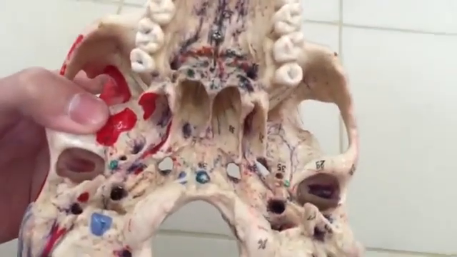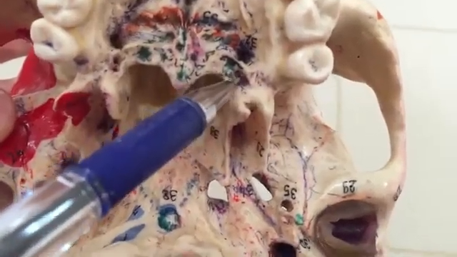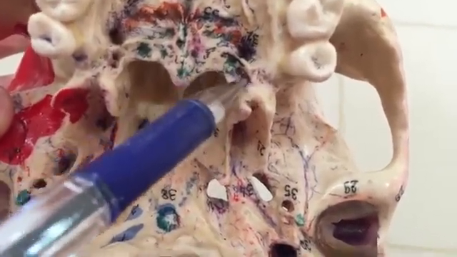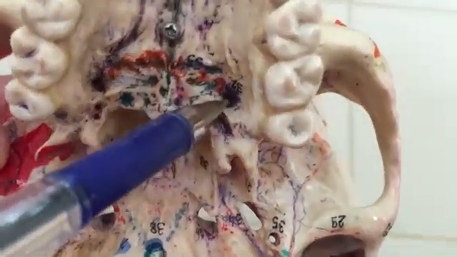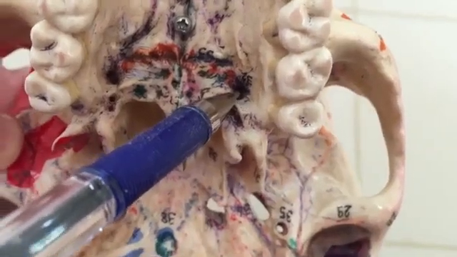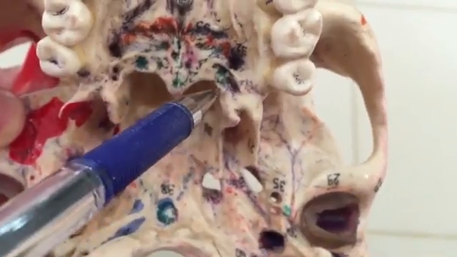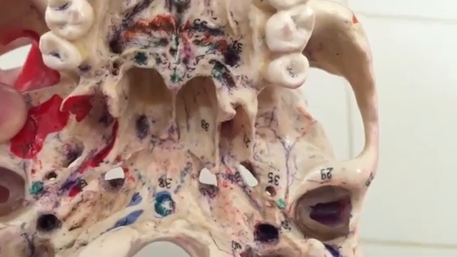If you can focus, see, we have two lesser palatine foramina on each side, and the greater palatine foramina is for passage of the greater palatine vessels and nerve, and again the lesser palatine foramina for passage of the lesser palatine vessels and nerve.